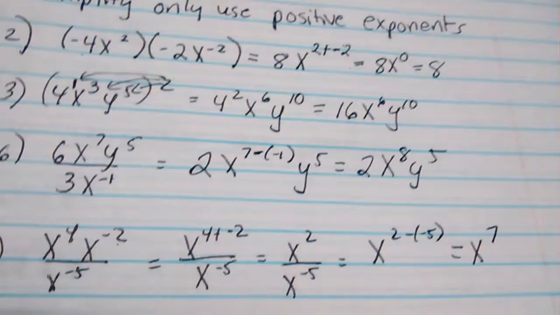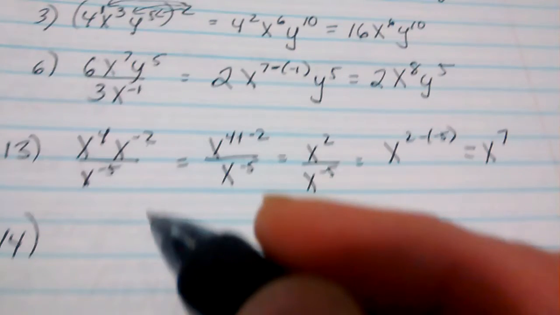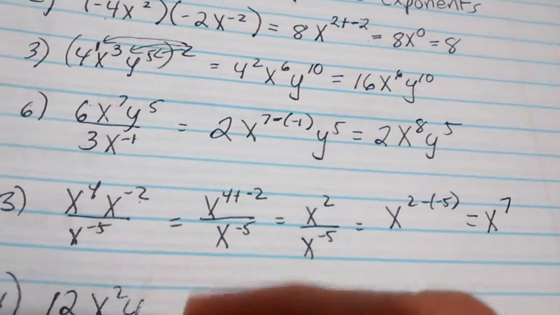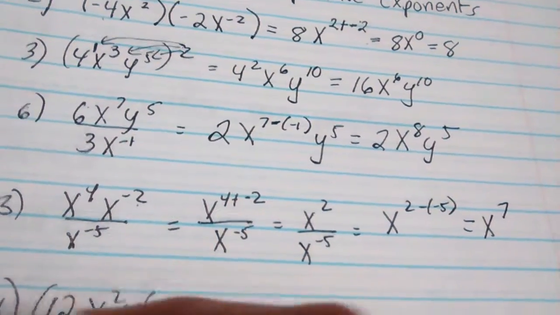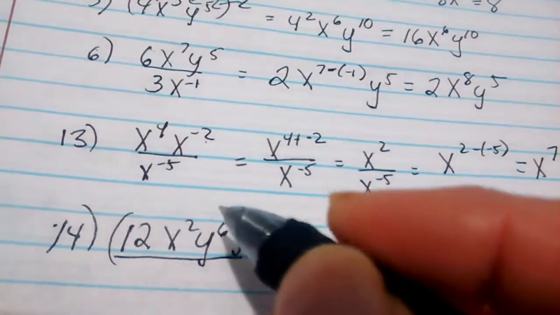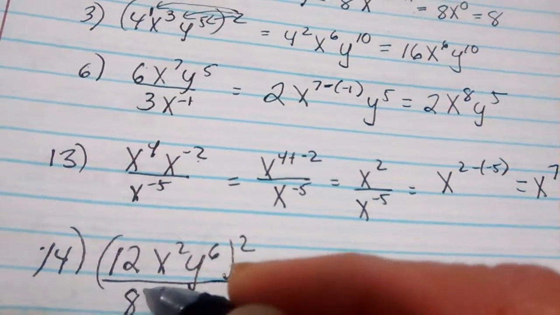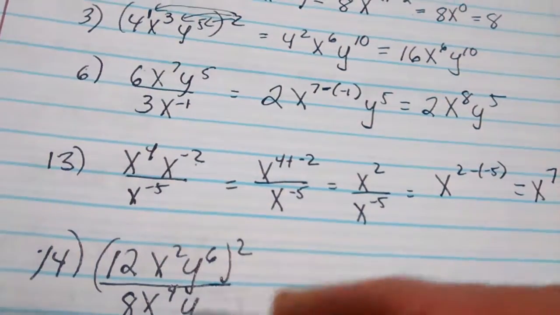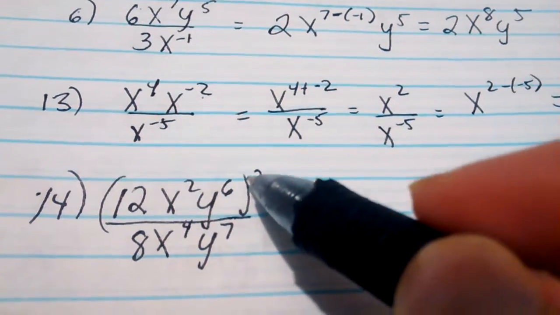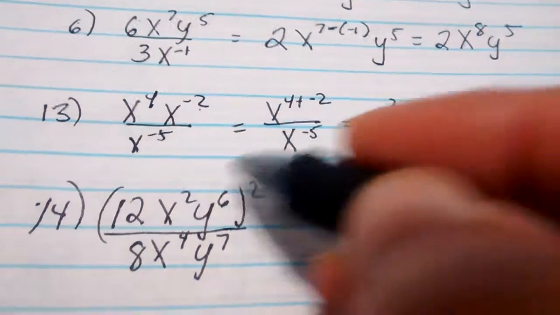Okay, number 14. I have 12 x squared y to the 6th quantity squared over 8 x to the 4th y to the 7th. So first you would work with the parentheses, and you would distribute.